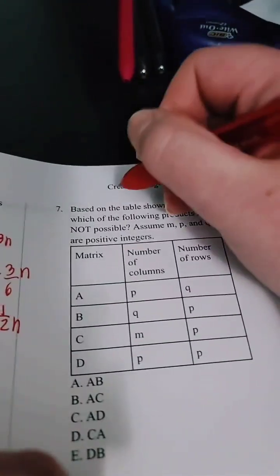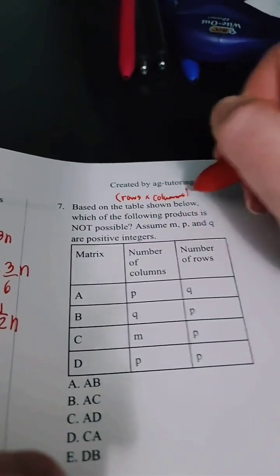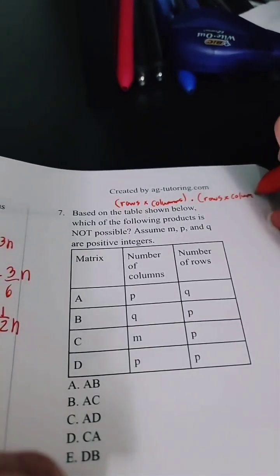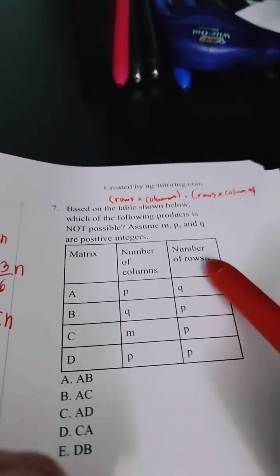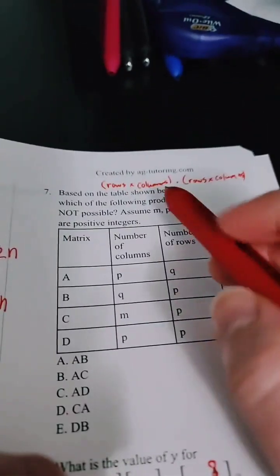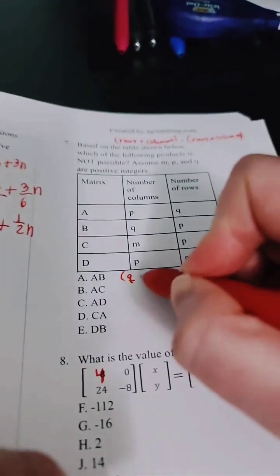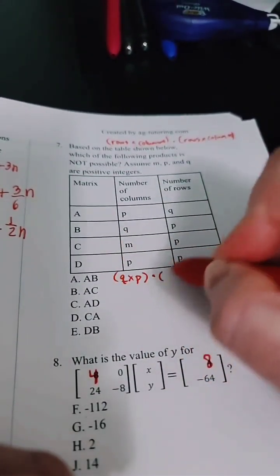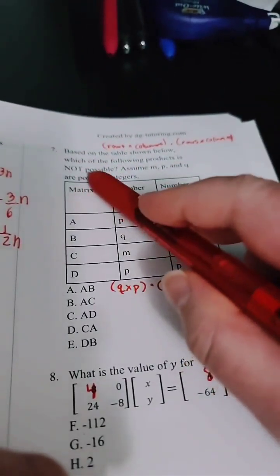So remember, when you multiply, you have to think rows times columns, and then times rows times how many columns there are in the matrices that you're talking about. Now, be careful because the left has the columns here and the right has the rows right here. So we have to just be aware of that. So when we're talking about matrix A, its dimensions are going to be Q rows times P columns. So A is Q rows times P columns, and it's being multiplied by matrix B, which has P rows times Q columns. So remember, we're looking for what's not possible.